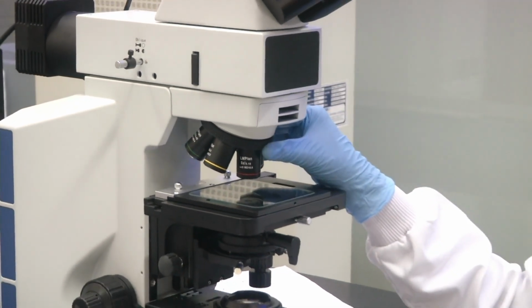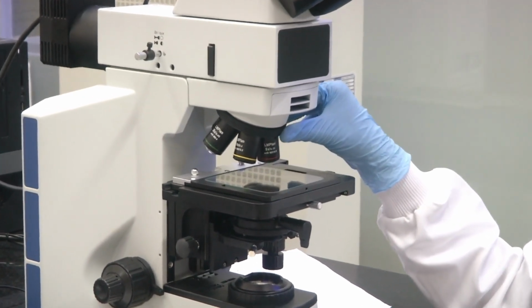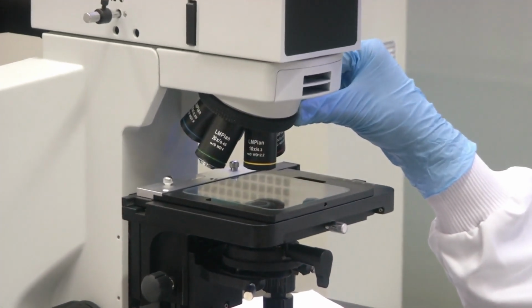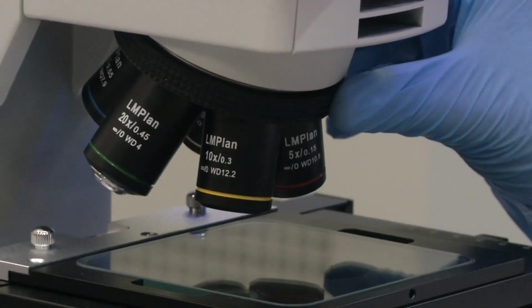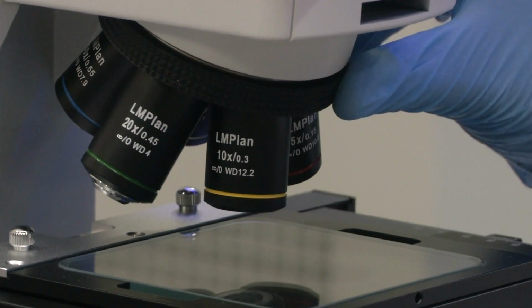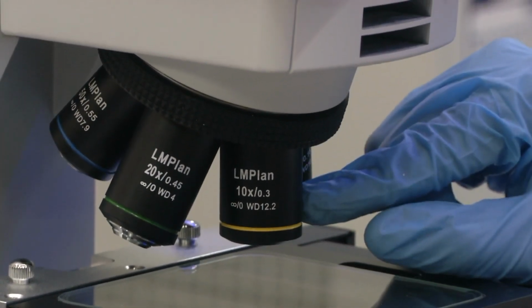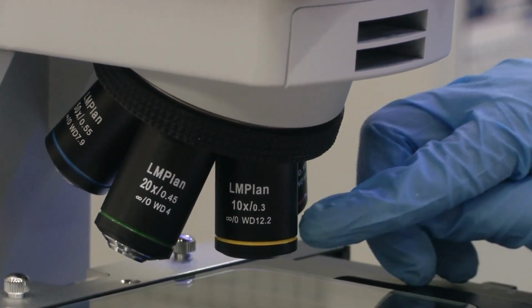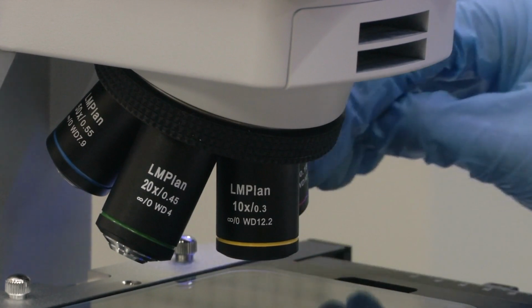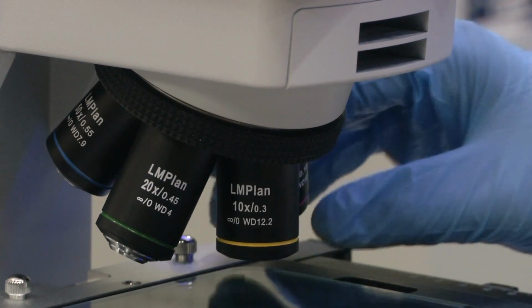Now, suppose I adjust the turret. You can adjust the turret. As you see, the turret will move and get locked onto the next objective. Once it gets locked on, you can hear a click sound. I am not sure whether you can hear it, but there is a click sound and the next objective comes into position. Each objective is usually marked with a color, because as you use it over time, you will just look at the color and know which magnification it is.